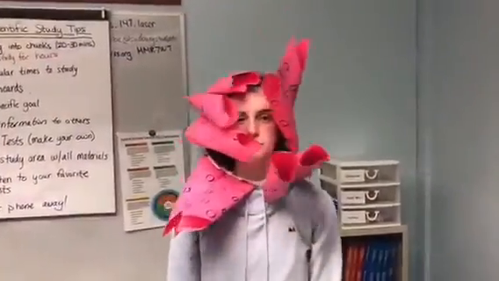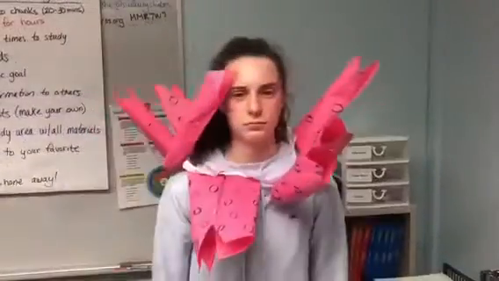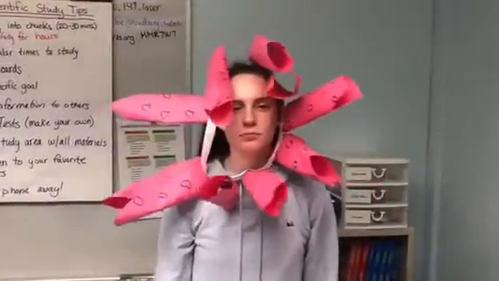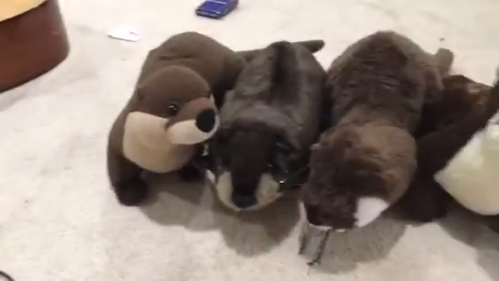What I've done is narrowed it down and created my own food chain that generalizes the animals that we will see in the ocean. Plankton and coral. Fish. Shrimp and otters.